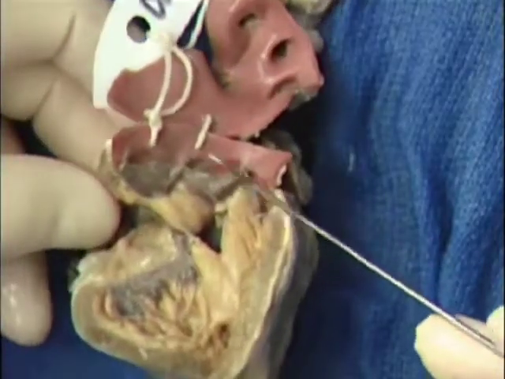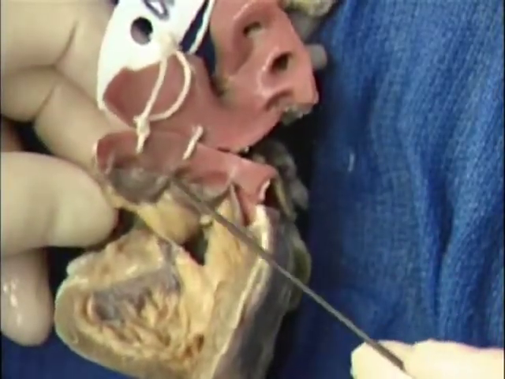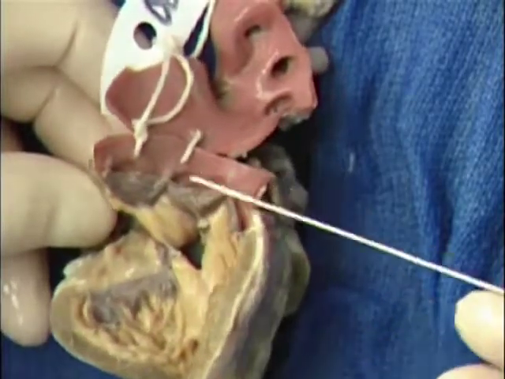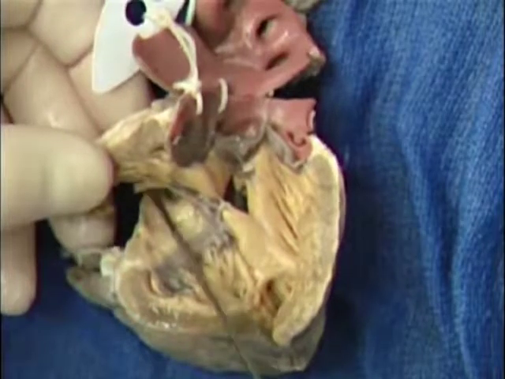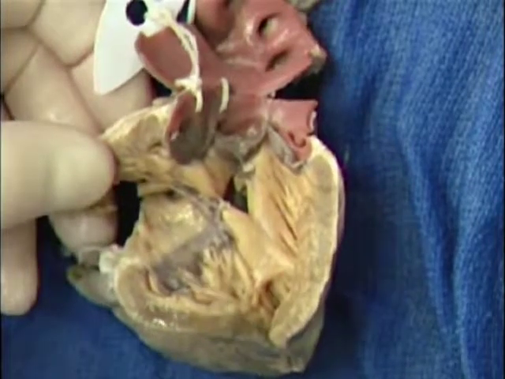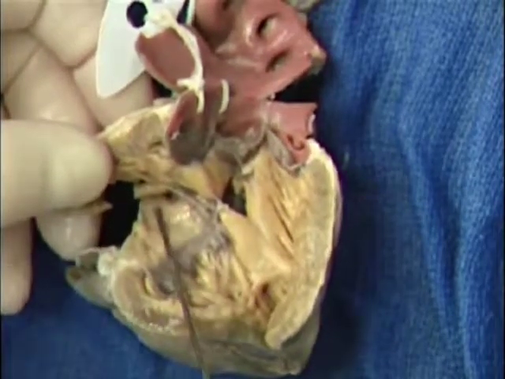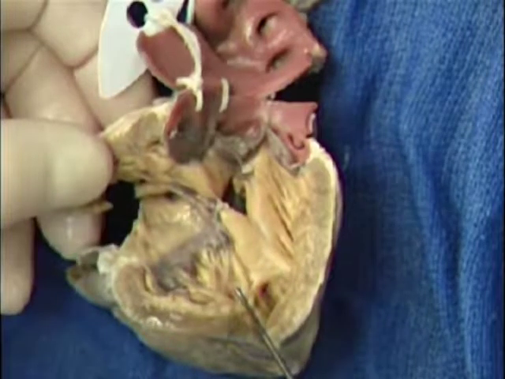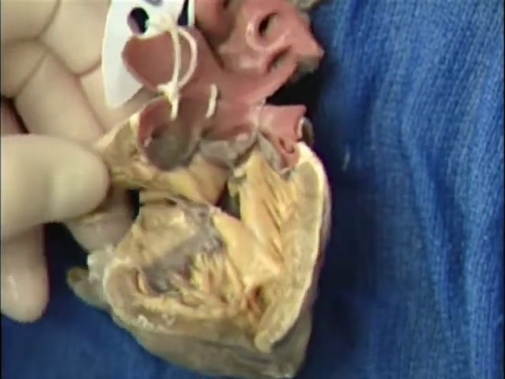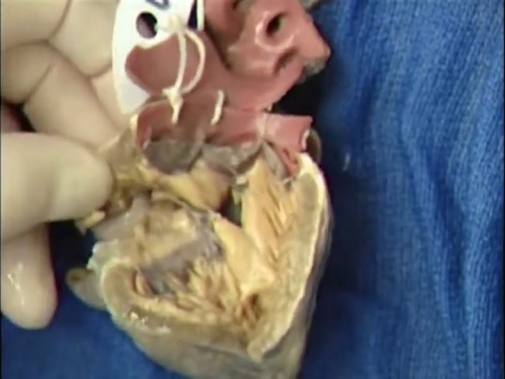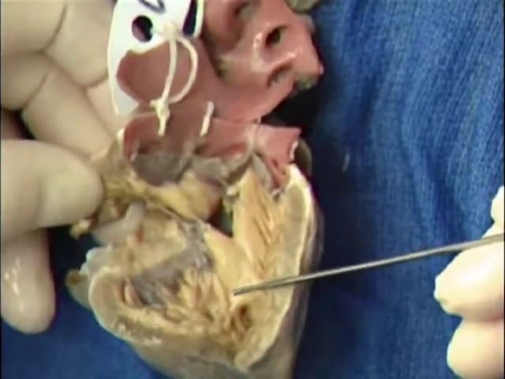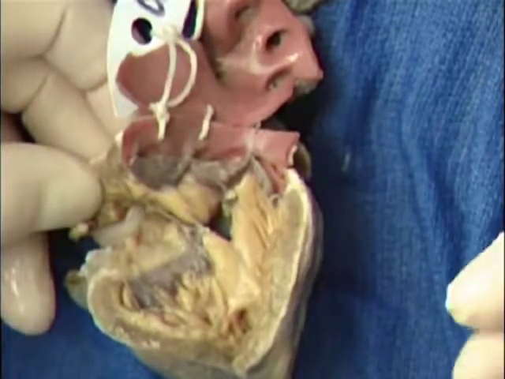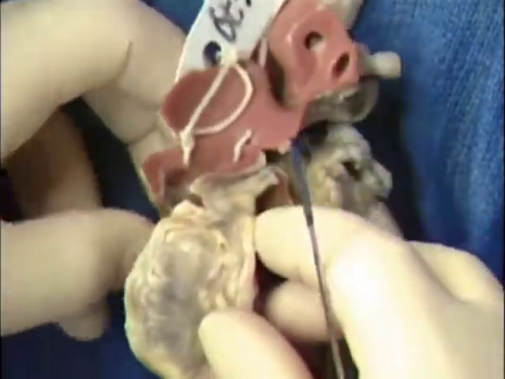And you can clearly see that the arterial trunk exiting from this right ventricle is the aorta. So here we have discordant atrioventricular connections, left atrium to right-sided right ventricle. We have discordant ventriculoarterial connections, the right-sided right ventricle giving rise to the aorta.